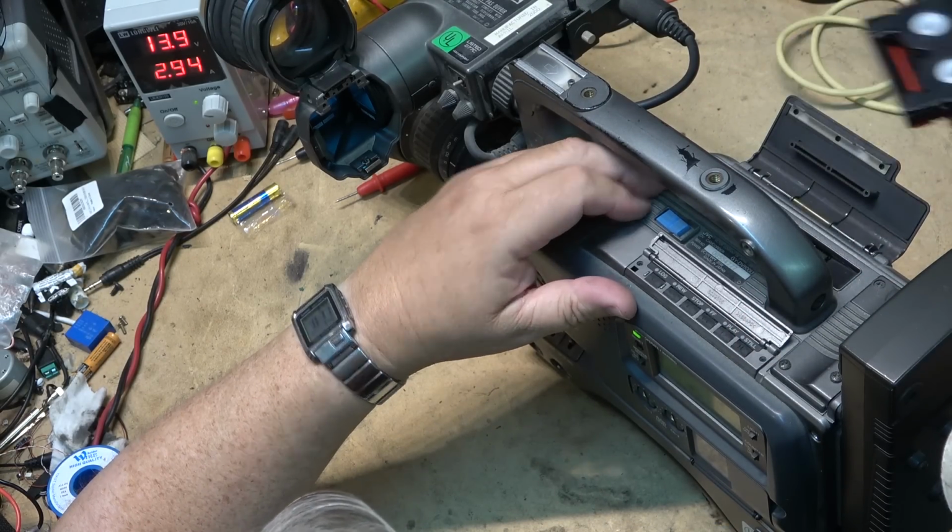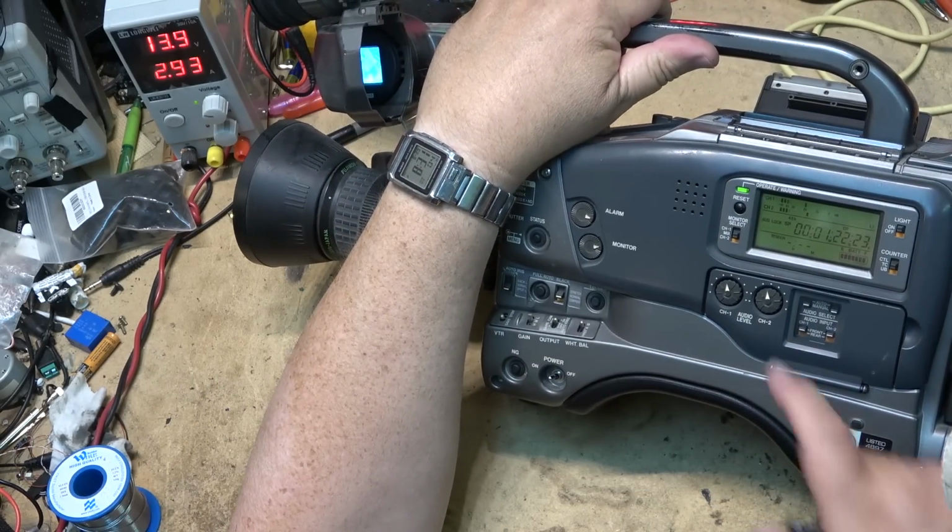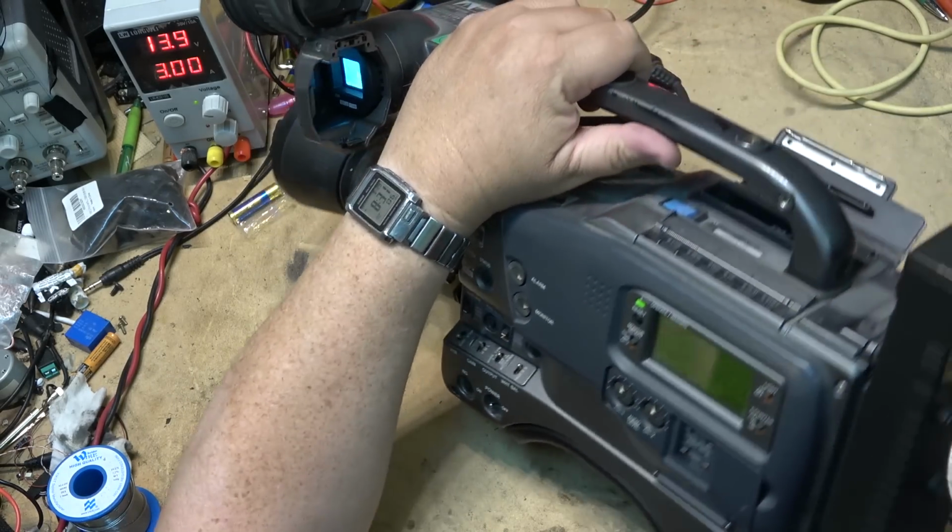Didn't eat the tape. You notice on the side here it says audio lock, right? Because locked audio.